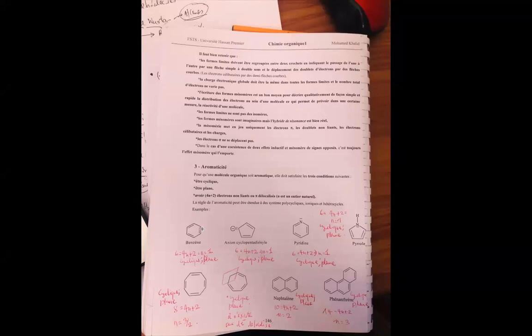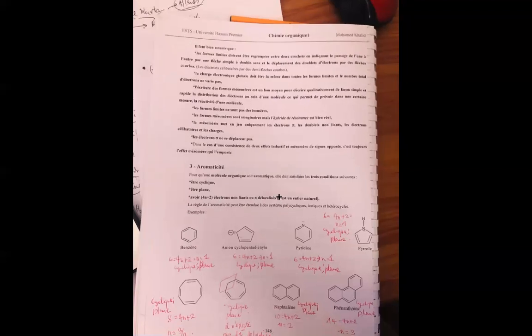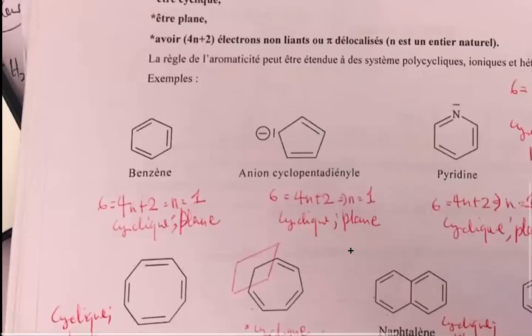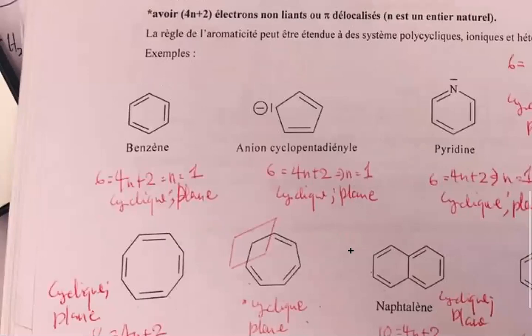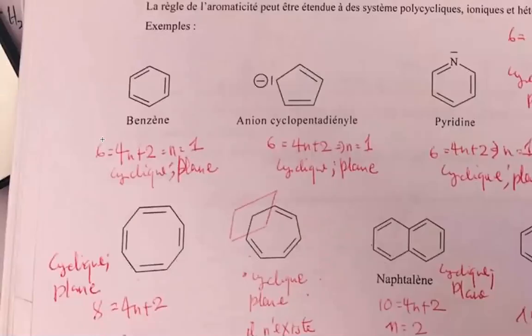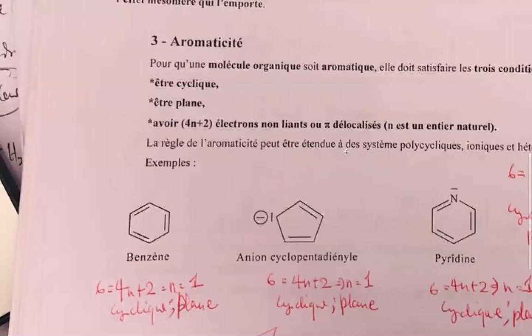You have 6. So 6 is equal to, if you can see from the formula, can I increase this? Can you see? Yes, we can. This is just my polycopy.